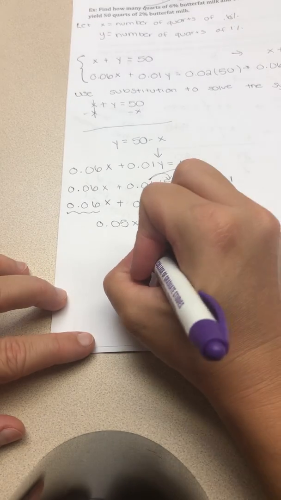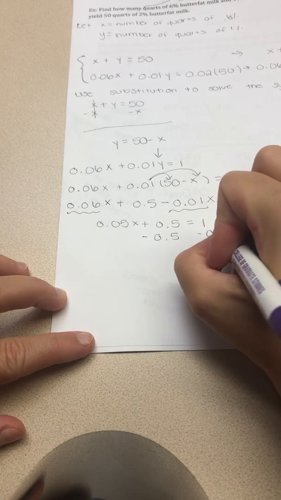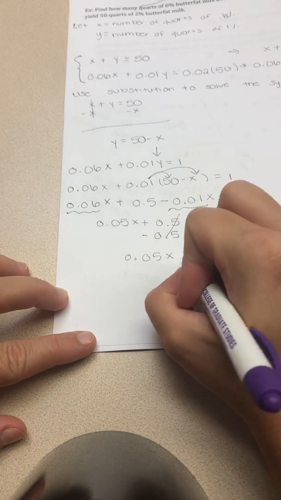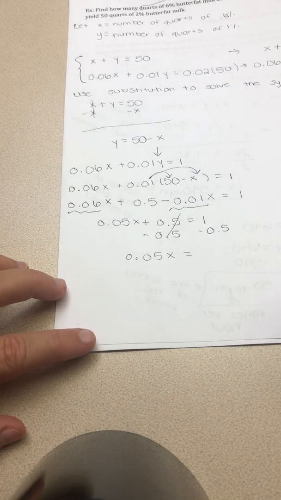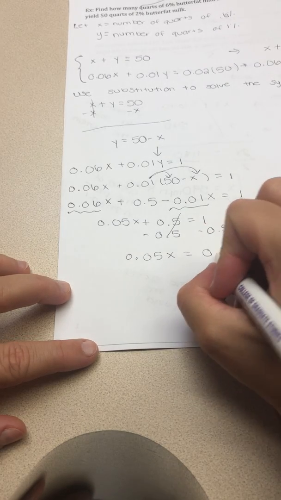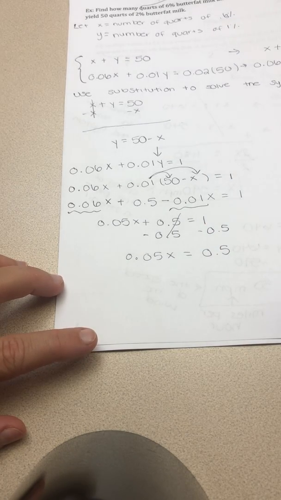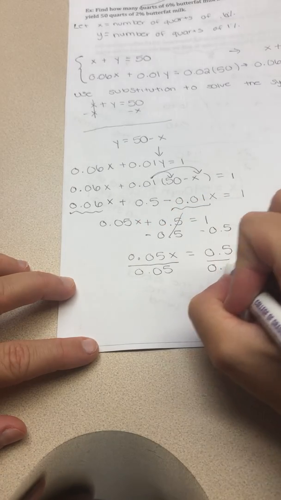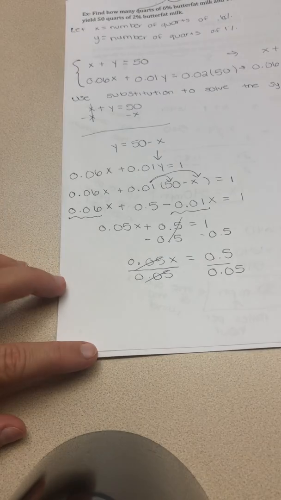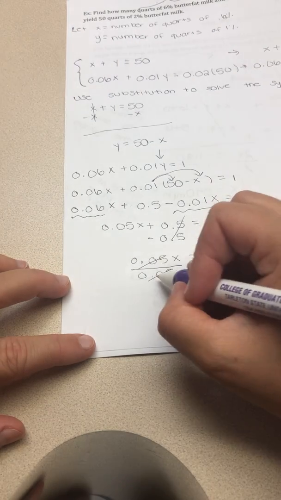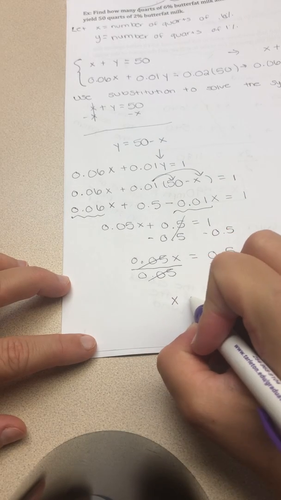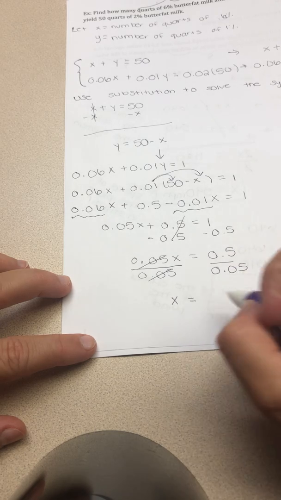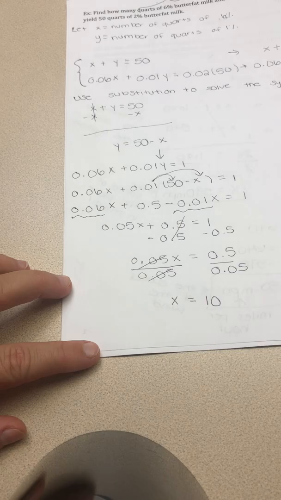Still trying to get x by itself. We can subtract 0.5 from both sides. So 0.05x equals 1 minus 0.5, which gives us, again, 0.5. Last but not least, we need to get x by itself. So we are going to divide both sides by 0.05. That way 0.05 divided by 0.05 cancels out, goes to 1, and I'm left with x by itself. So x equals 0.5 divided by 0.05, which gives us 10. So I solved for x.